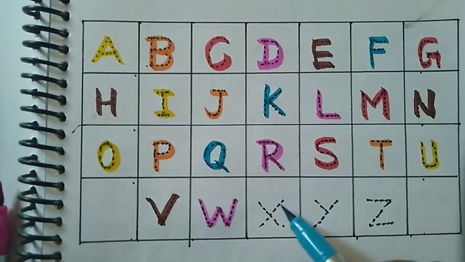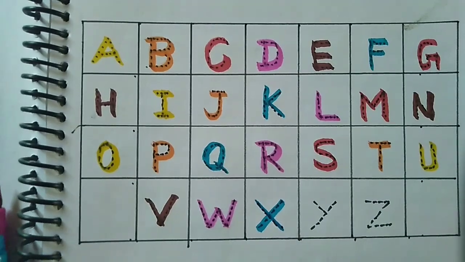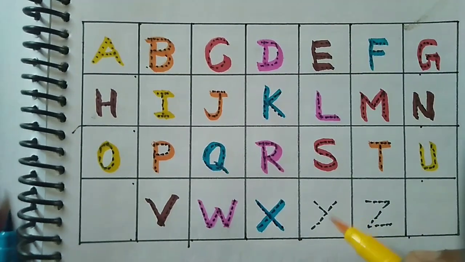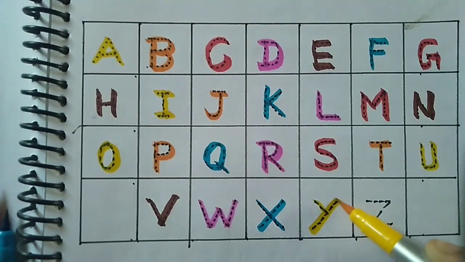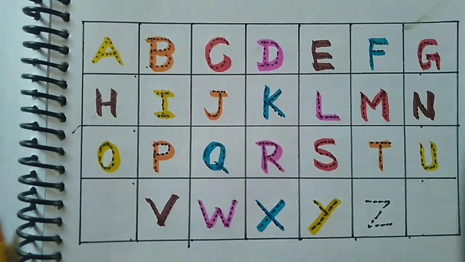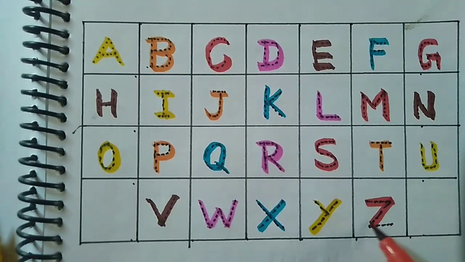Sky blue color, X for X-ray. Y for yellow. Red color, Z for zebra.